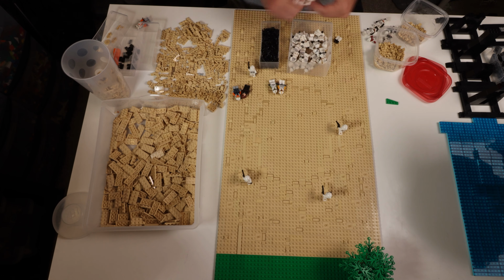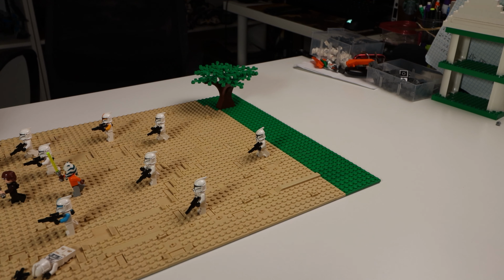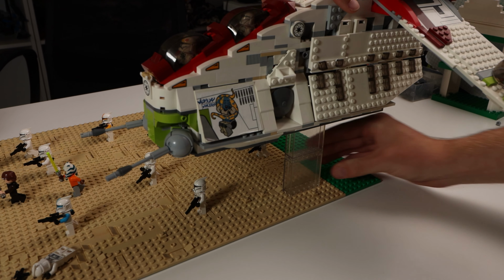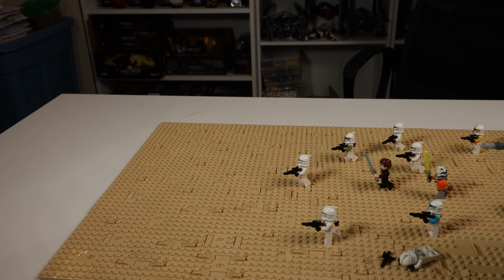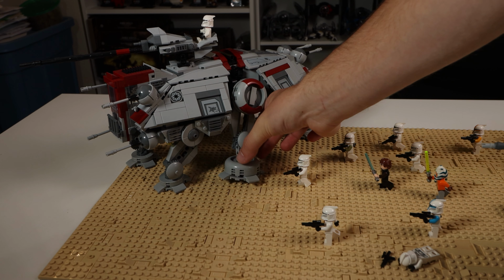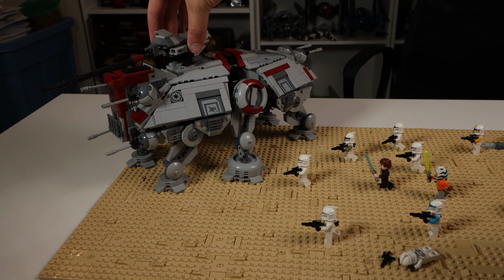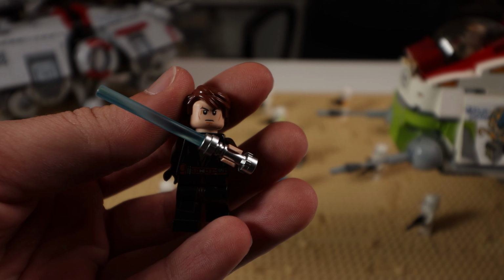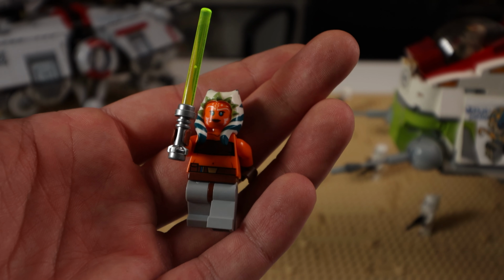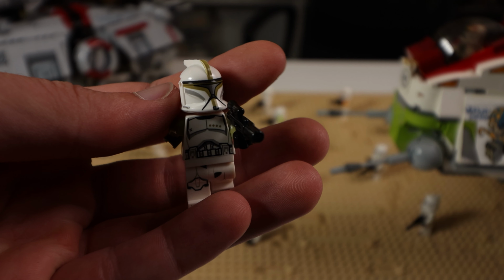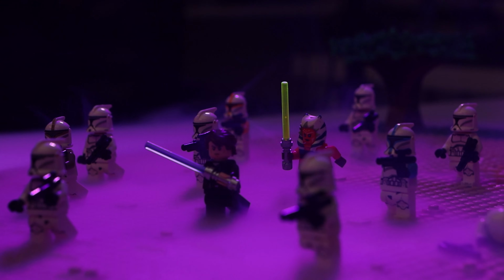I added a little tree in the background because I do remember seeing that in there, and then just thrown in the gunship, as well as the ATTE. And this one is customized to be a Clone Wars style ATTE. And I threw in this guy because we see some 501st troopers in there. And then Anakin and Ahsoka in just the regular Clone Wars outfit. I didn't have the maroon outfit. And then this olive green one.